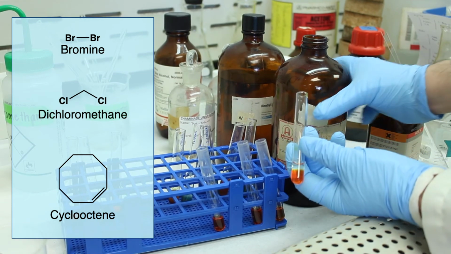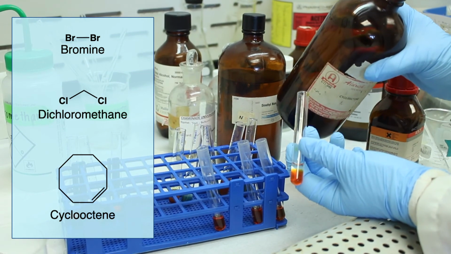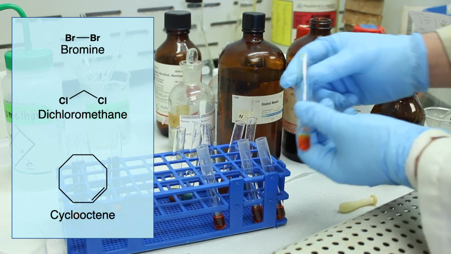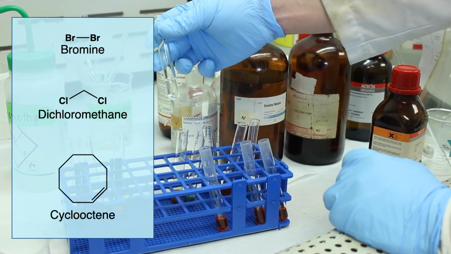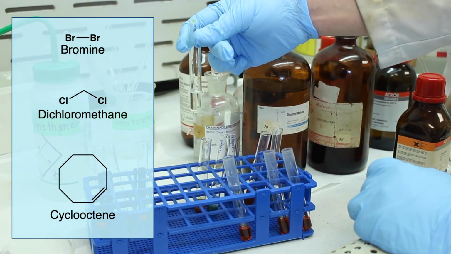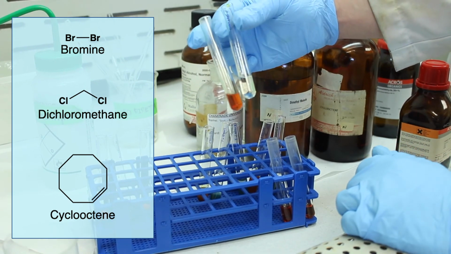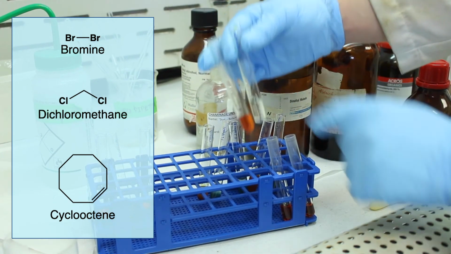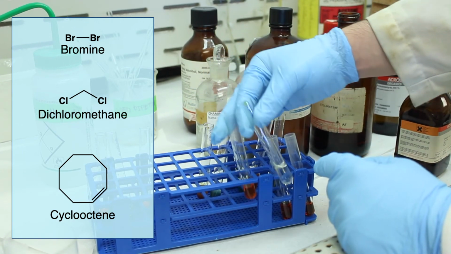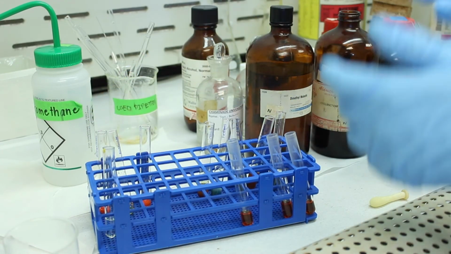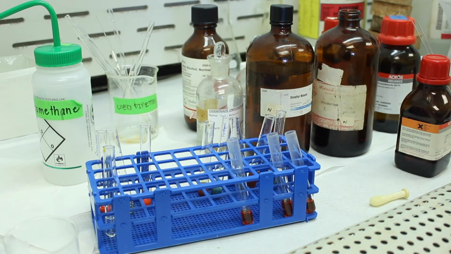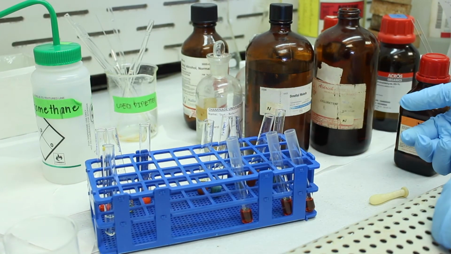This looks kind of old for cyclooctene. It's kind of viscous. Anyway, so there we go. A little bit of agitation, and you can see the red color has disappeared. Nice. So positive test result for cyclooctene. Place that one in the back. We're going to get set for the next one because it's going to require some heating.